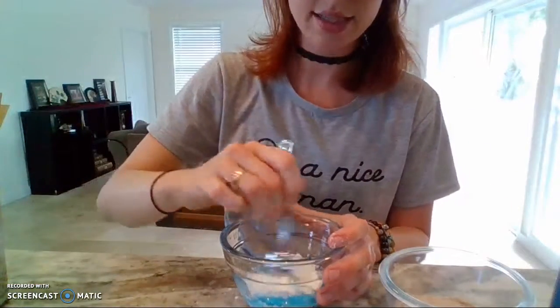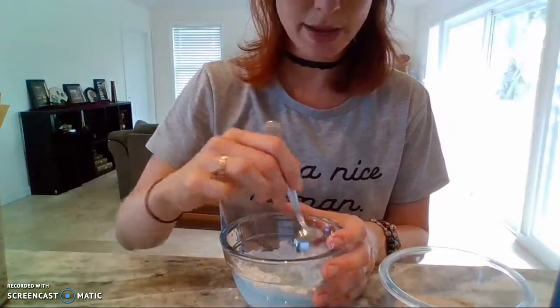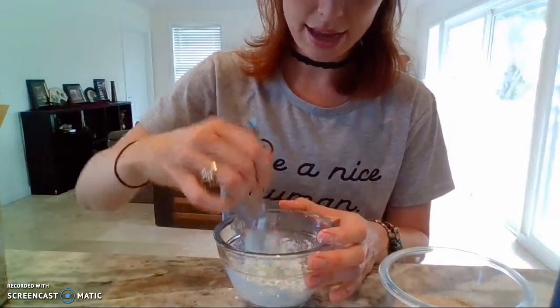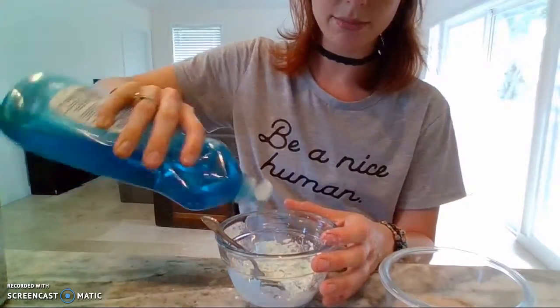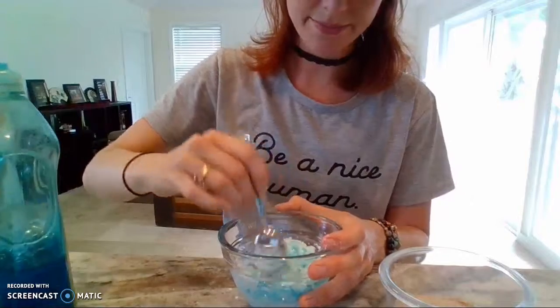I'll start stirring it. Mixing this together, and I can add soap as needed. Looks like I will need more. We're looking to create a runny paste. Definitely is not going to be a runny paste like this, so let me add more. Let me try that.